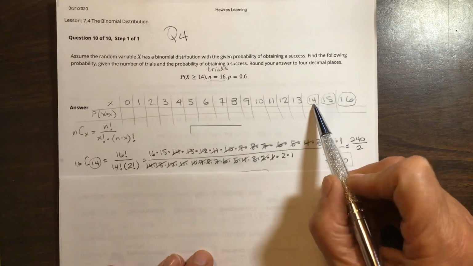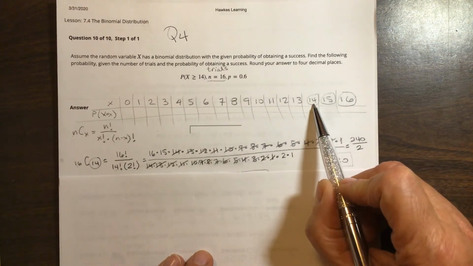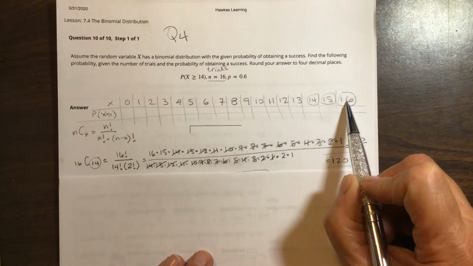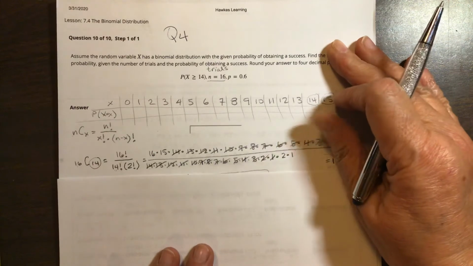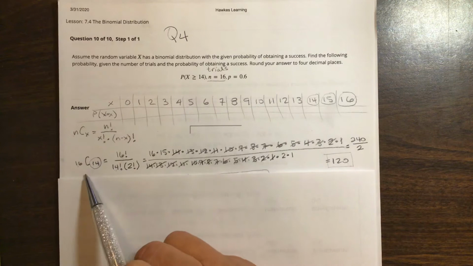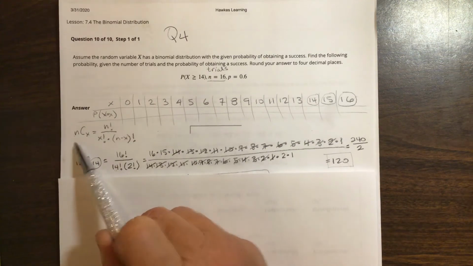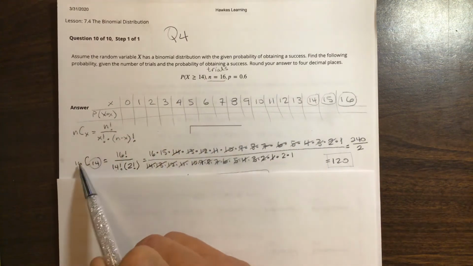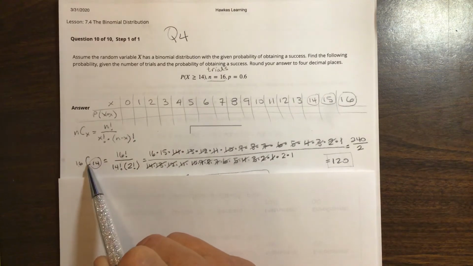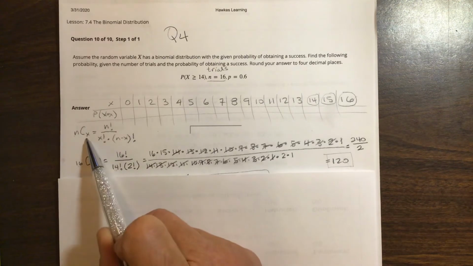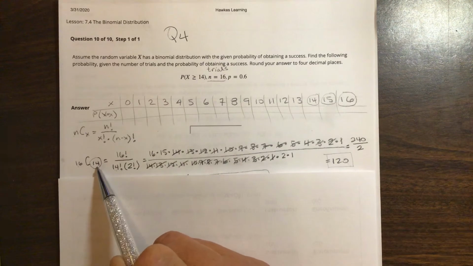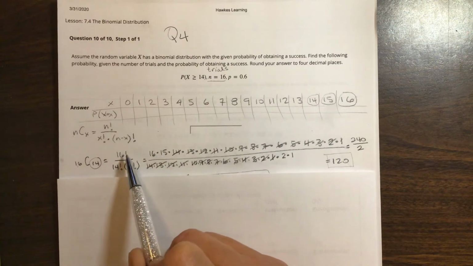So that means we're going to need to calculate for x equals 14 and x equals 15 and x equals 16. So how I started here was just this piece of the formula, and n is your number of trials. So for this problem, n is always going to be 16. And on this side of the big C is your x value. And this first time that we're doing this with 14. And I'm going to do this the long way.